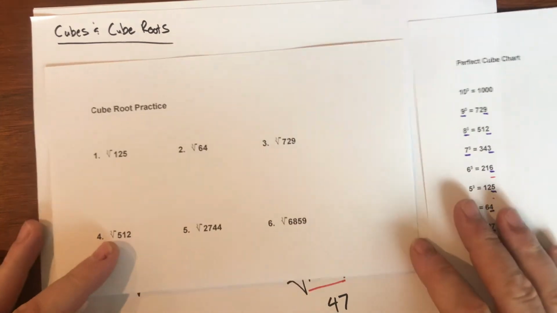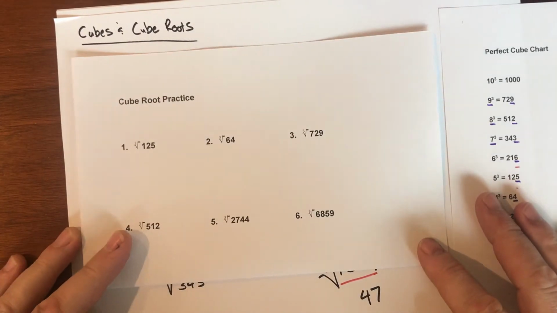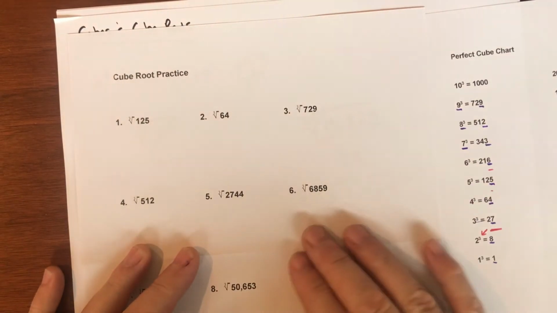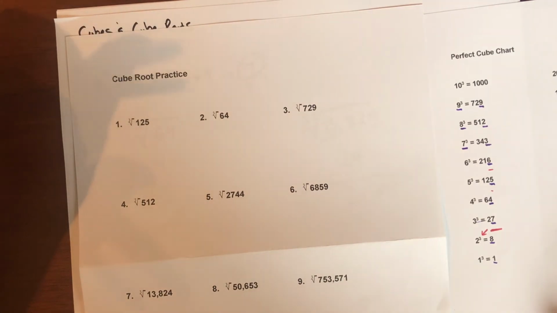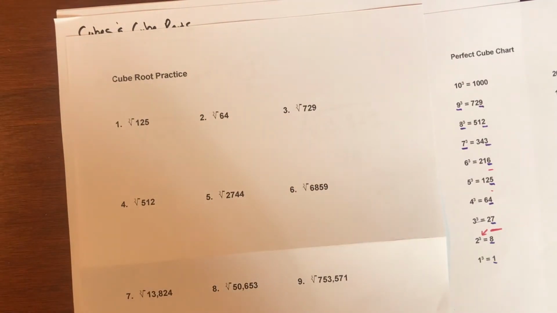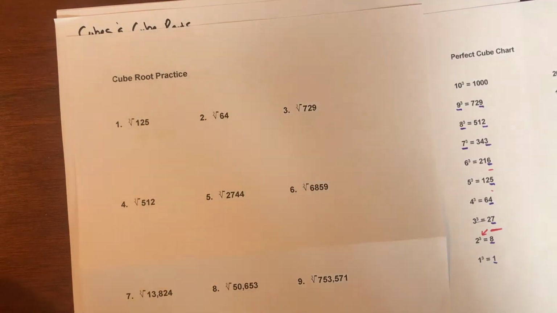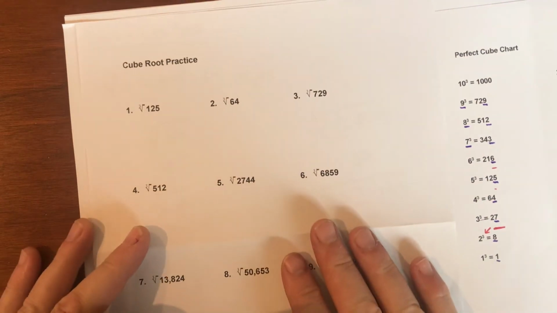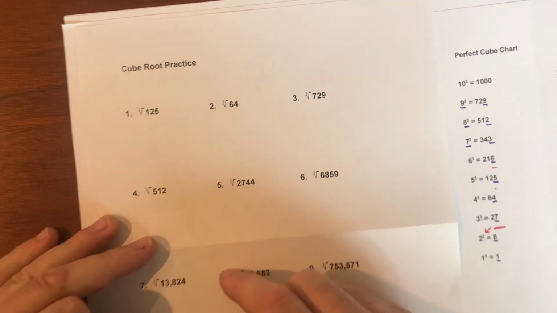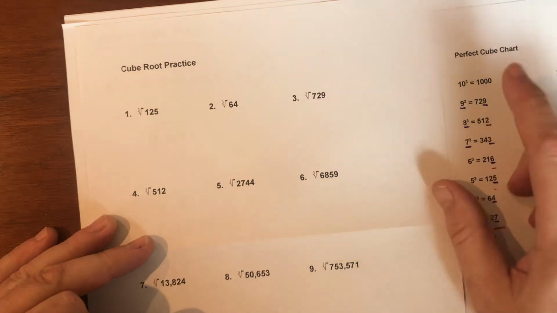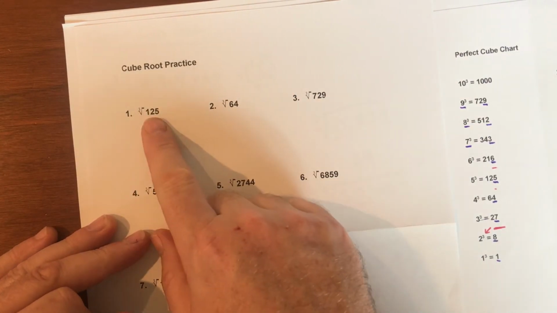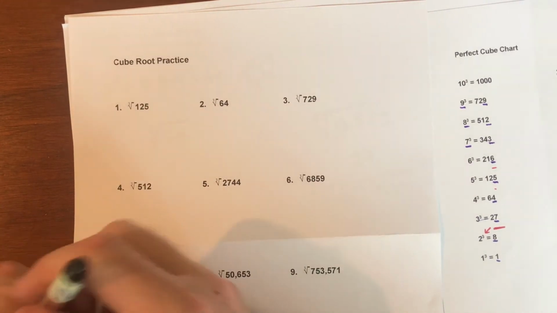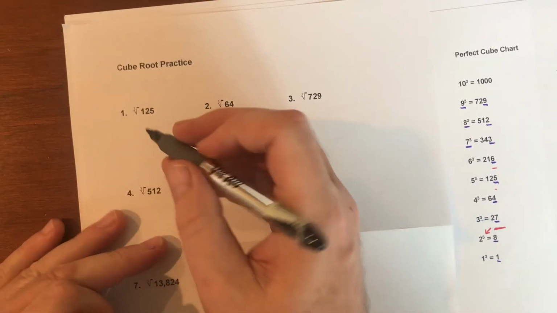Okay, here we go. Let's see what you got for the cube root practice. Now, I realize some of these are actually going to be right on your chart, so you could have just looked over and said, oh, let me find it on the chart. But I'm going to do it the way I was showing you, the headway. Now, I know that anything under 1,000 is going to be in the single digits. So it ends in a 5, so this is 5. Cube root of 125 is 5.